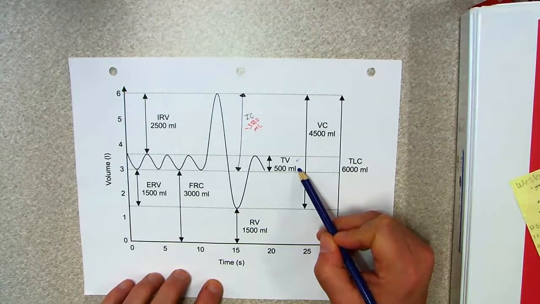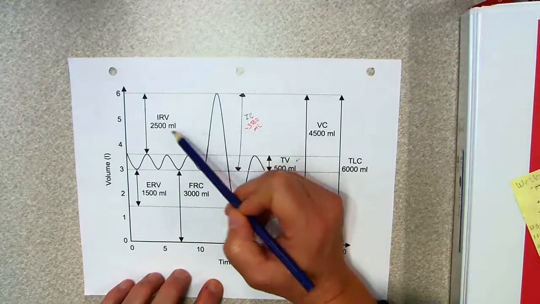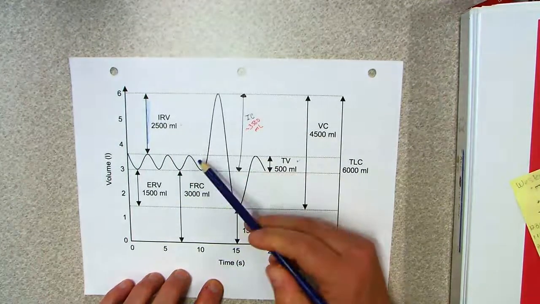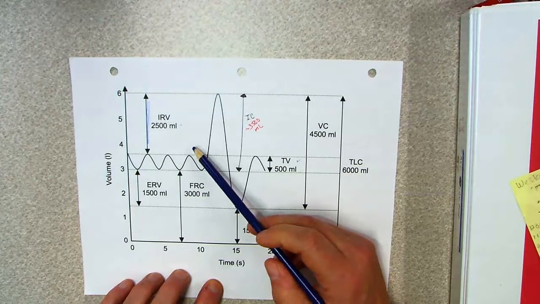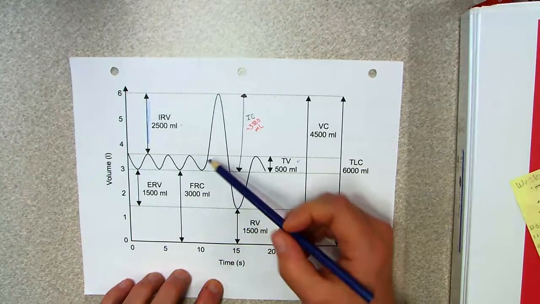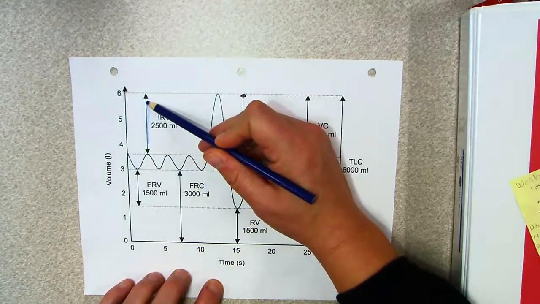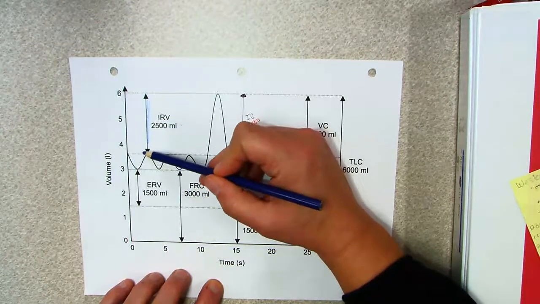The second thing is the inspiratory reserve volume right here, which is the IRV. So that's going to be this arrow here. The IRV is the volume of air inspired in excess of the tidal volume. So here's our normal breath, but it's how much more we can breathe in above and beyond what our normal breath would be.